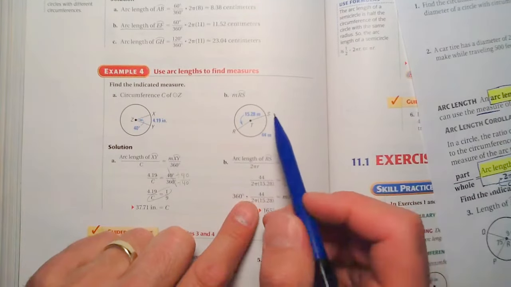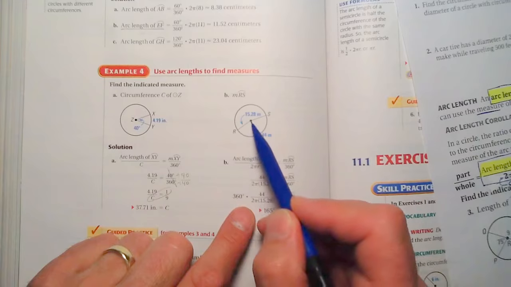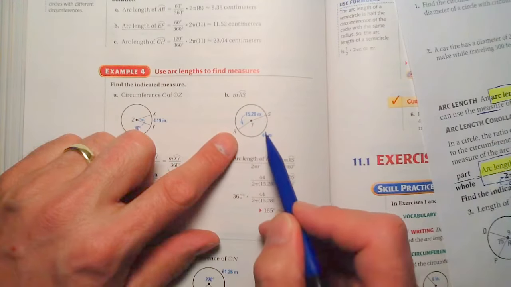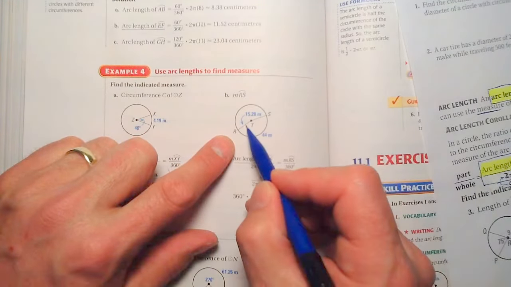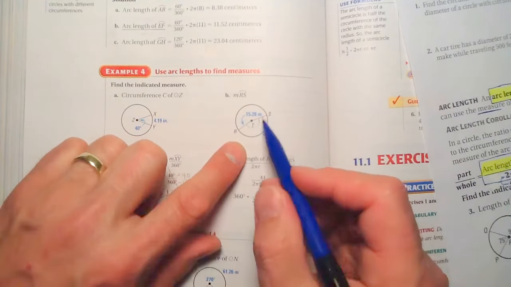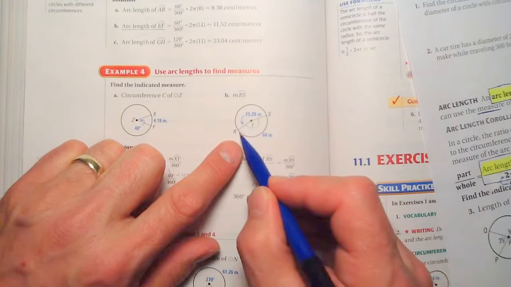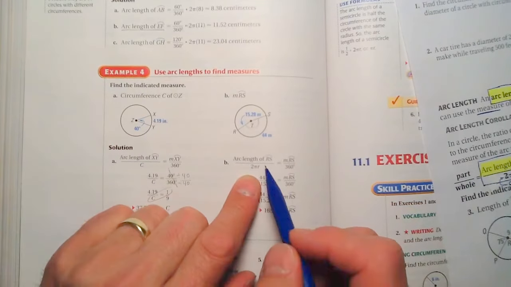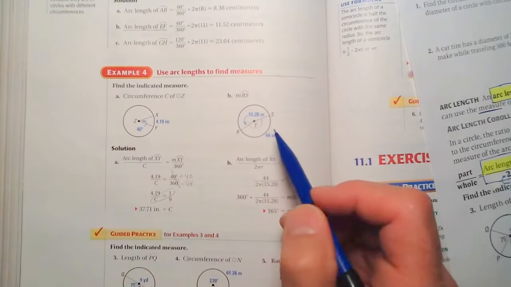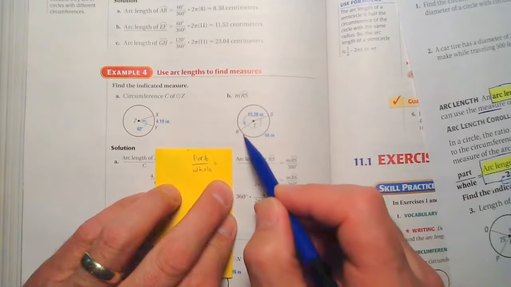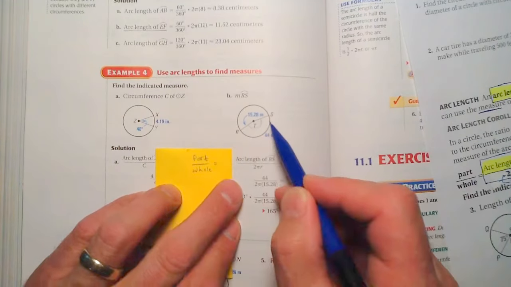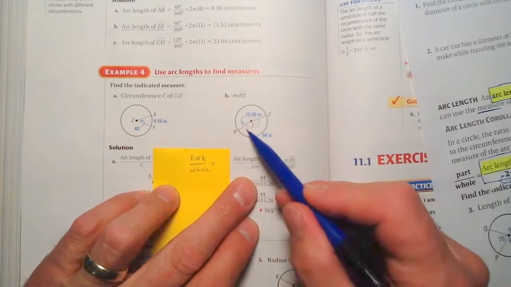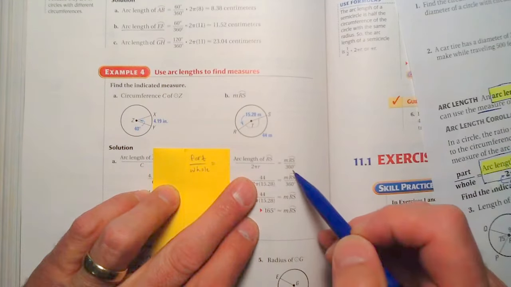Over here they give me the radius of the circle, and they also give me the length of this arc, and they want us to find the measure of this central angle, or you could also, as you know, the measure of the central angle is also the measure of this intercepted arc. So let's do our same proportion here. The part over the whole: the length of this arc over the length of the entire circumference equals the measure of that same arc over 360.